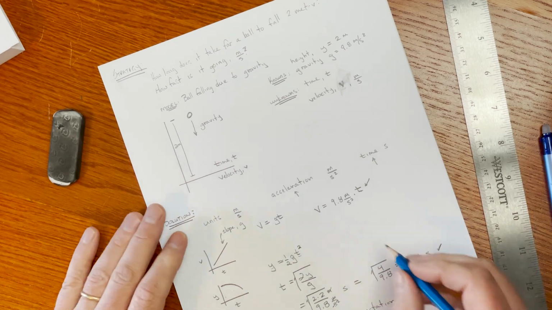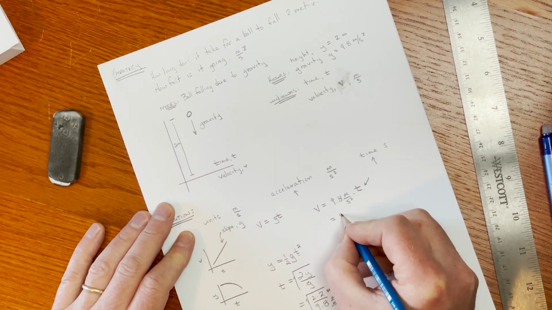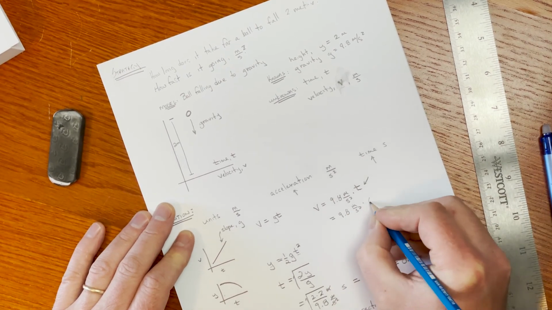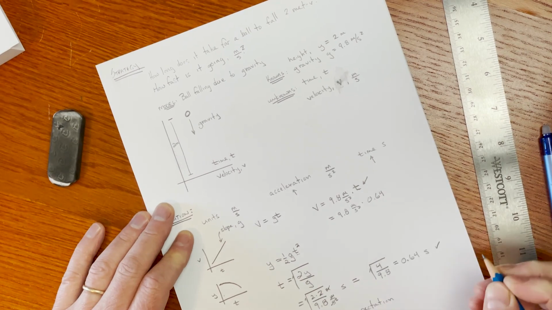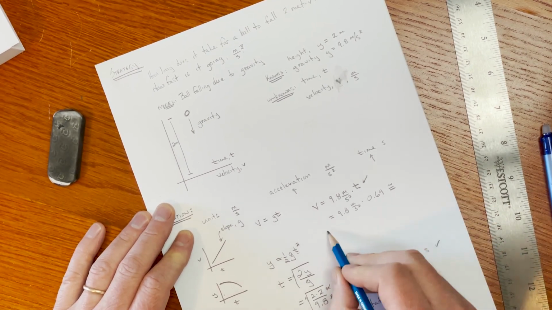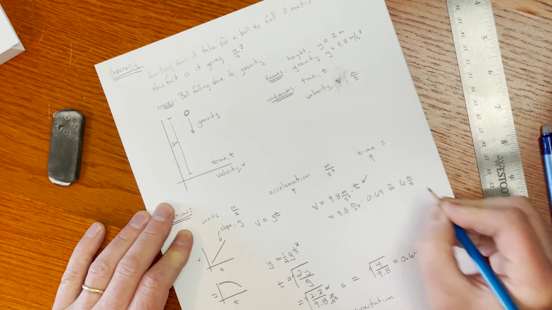And now I can go ahead and plug that in for my velocity here. My velocity, just coming back up to this, is just 9.8 meters per second squared times 0.64. And if I do that, that's going to be roughly 0.64 times 10. So that's 6 meters per second, of order.